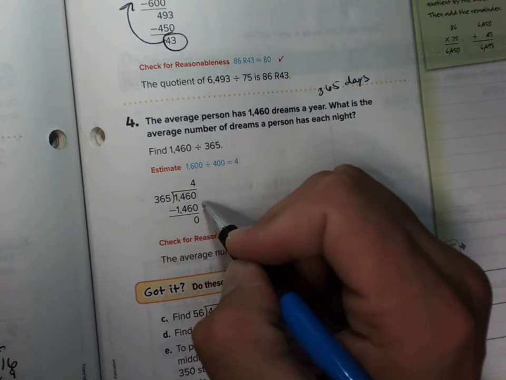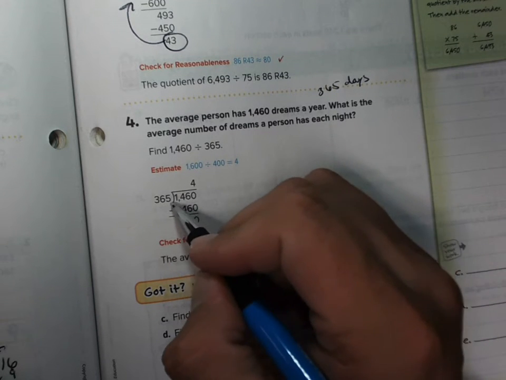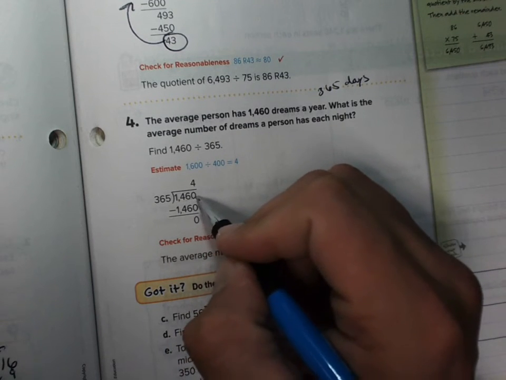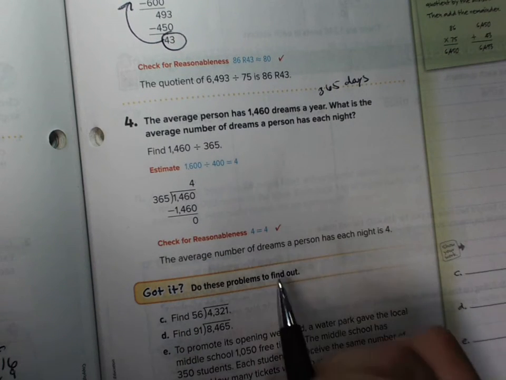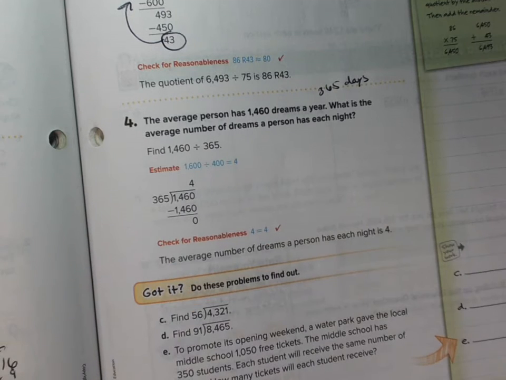So they've already set this up for you. So if you look, 365 goes into 1,460 4 times. Well, 4 times that, same thing, no remainder. So the average number of dreams a person has each night is 4. Okay, so all you're doing right now is division. If you have a remainder, you put it. If you don't have a remainder, you don't have to put anything because you're maxed out.